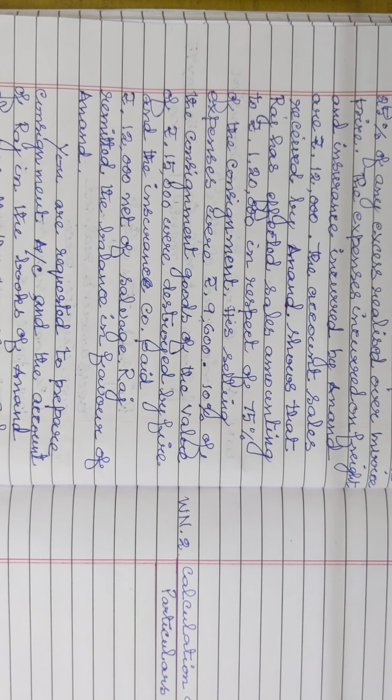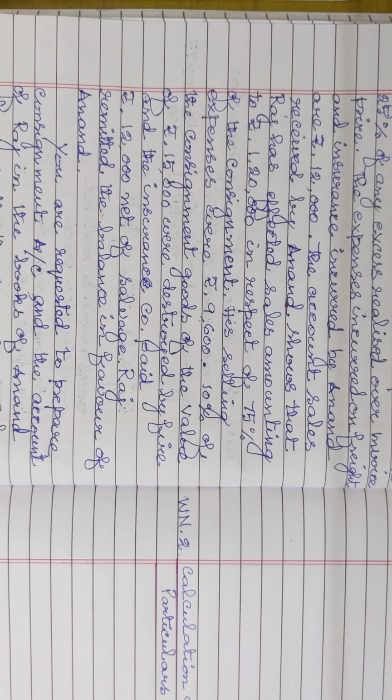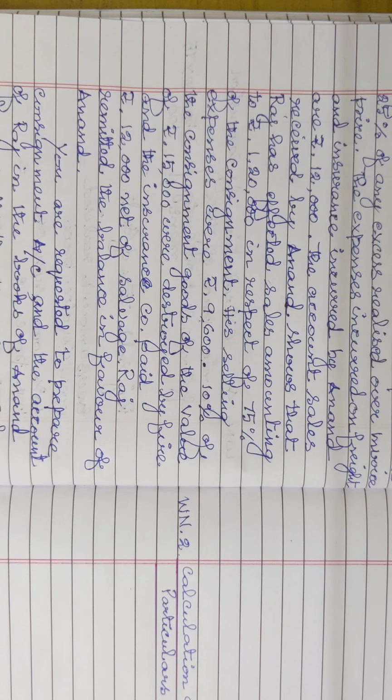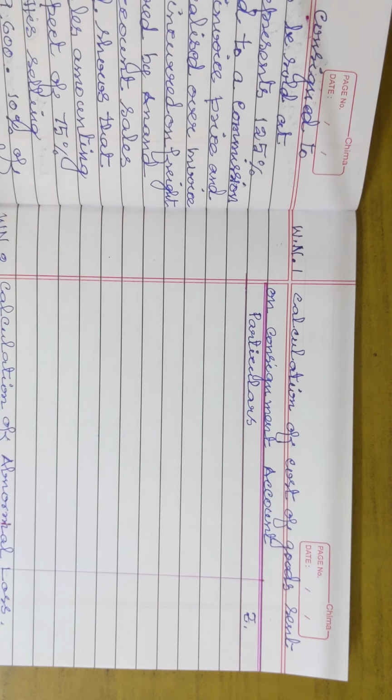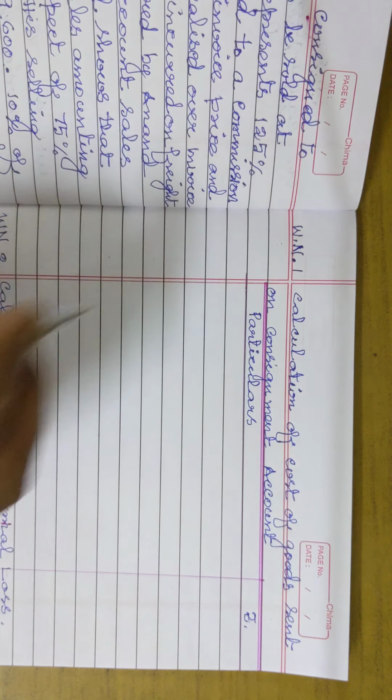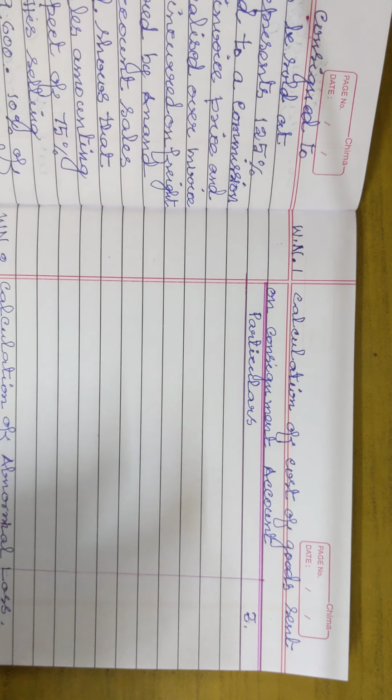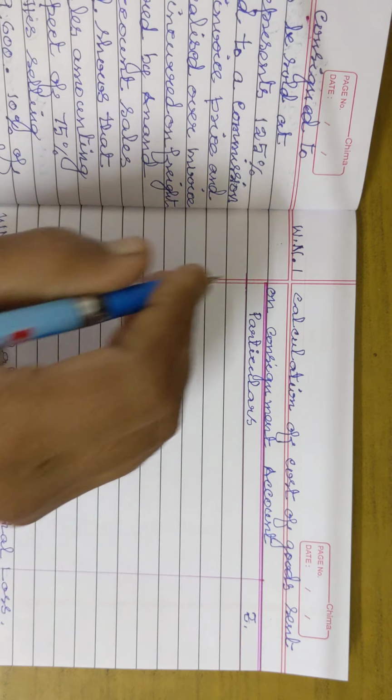So, let us do the first working note on calculating the total cost of the goods sent on consignment account. Now we know that 10% of the goods sent on consignment account value is 15,000.